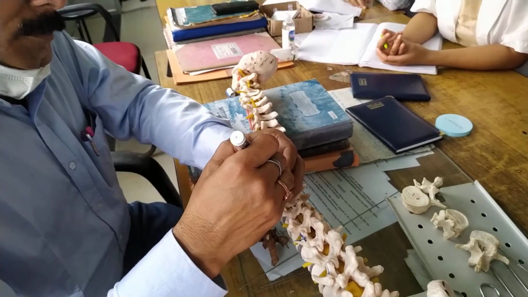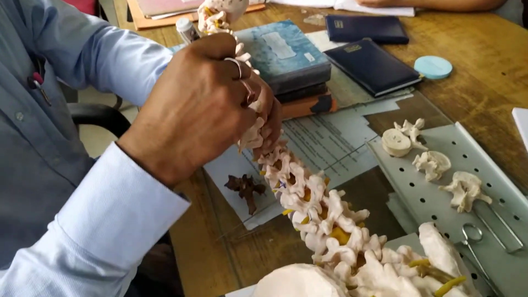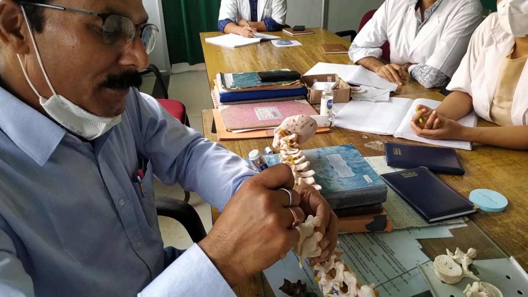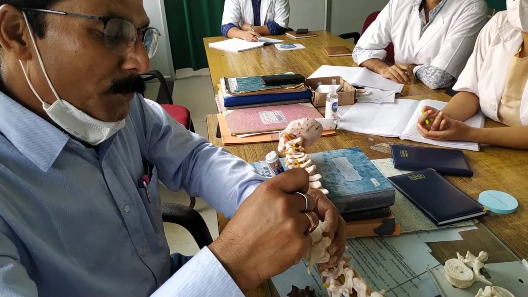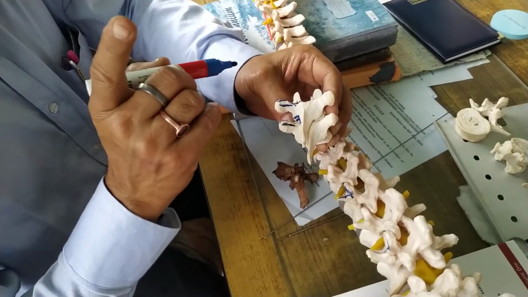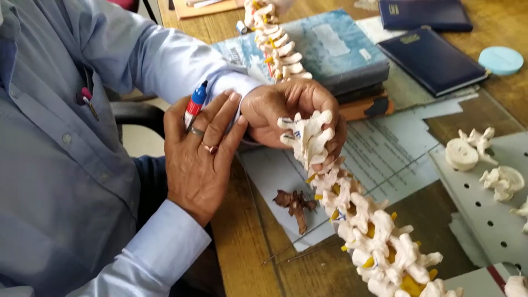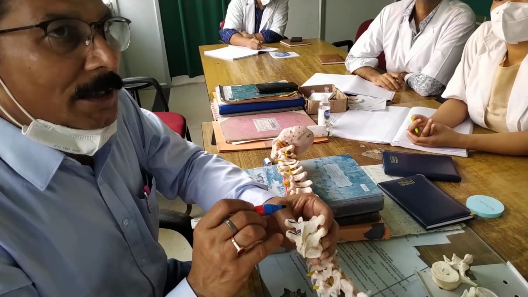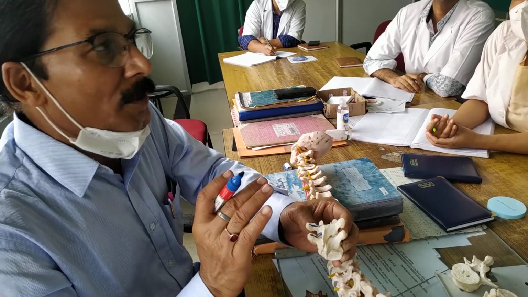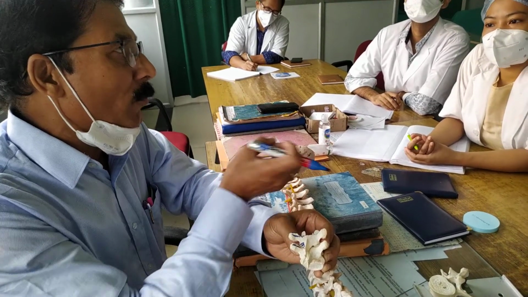See, you go like this, and this is the entry point. So for us, this is the midpoint of the superior articular surface of this vertebra. The superior articular surface is exposed by removing the inferior articular surface of the vertebra above.